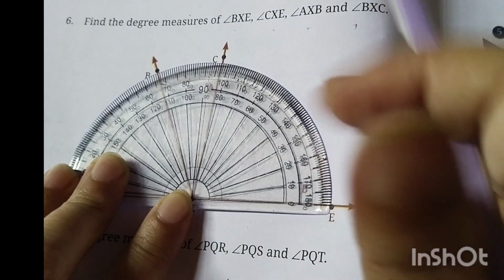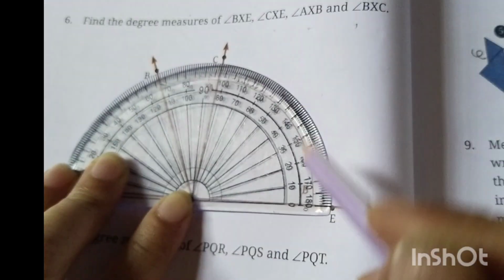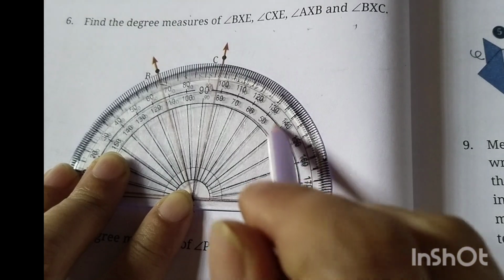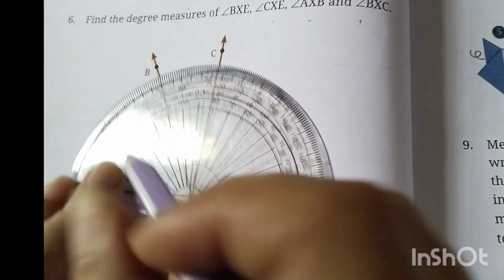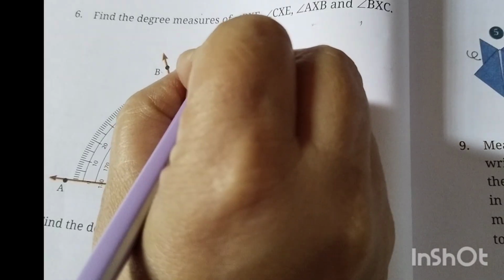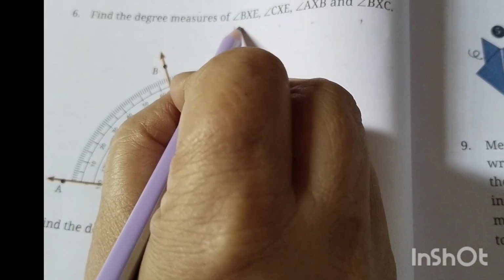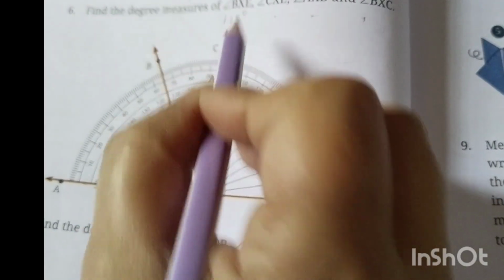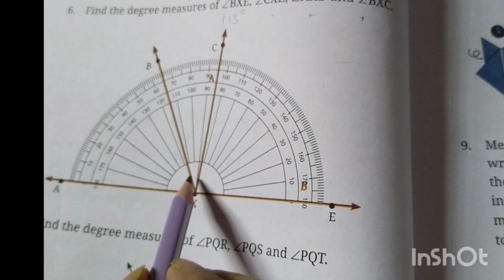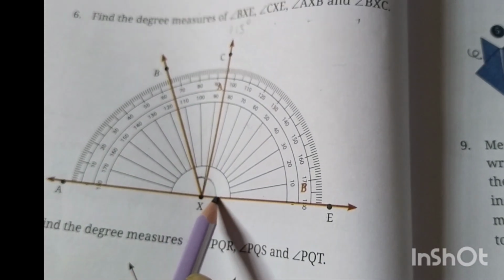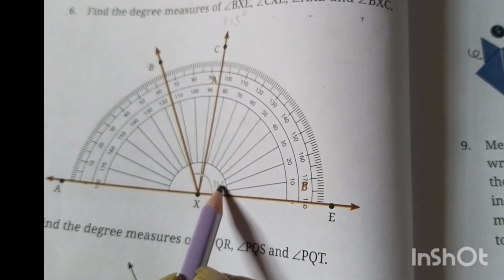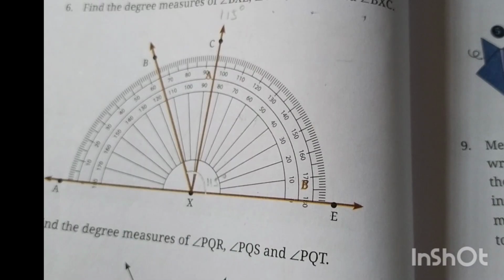Start from 0. 115. So BXE is 115 degrees. Okay.